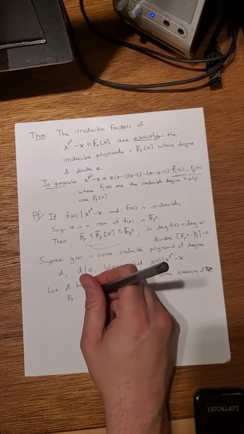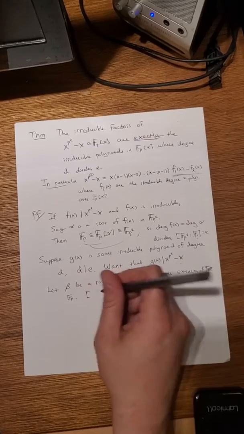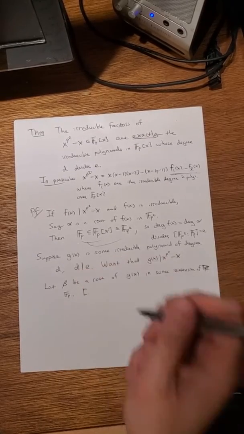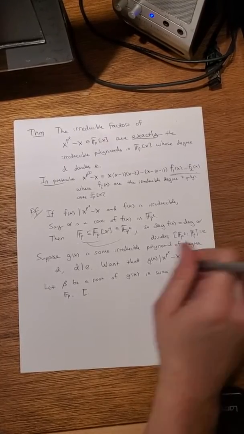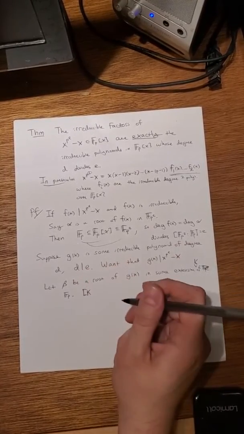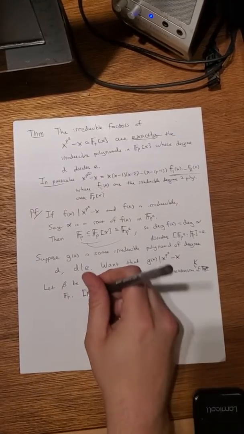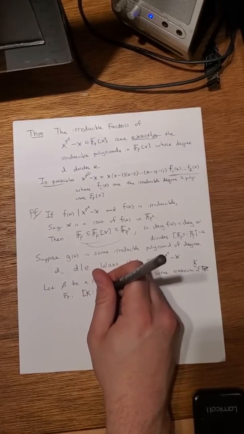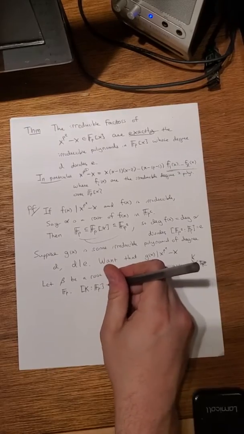Now, I should give that extension a name, some extension K of Fp. Now, Fp(beta) over Fp, that's just going to be the degree of my polynomial, so that's going to be d.